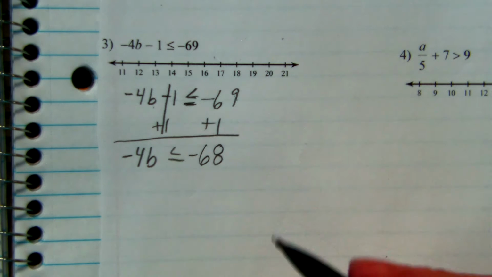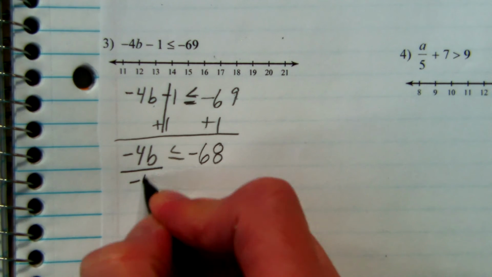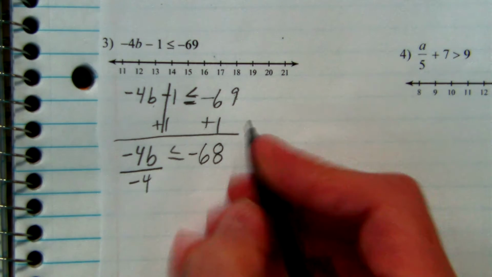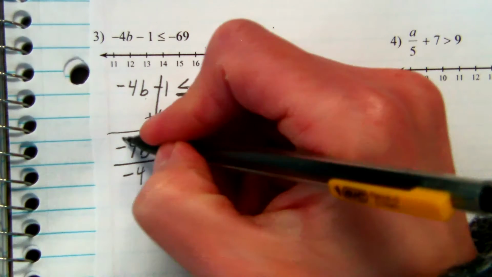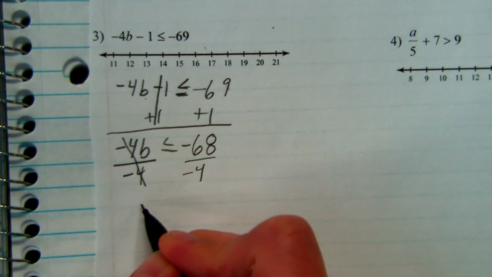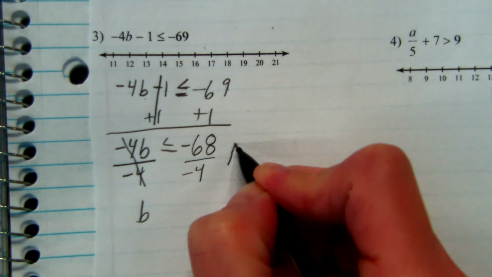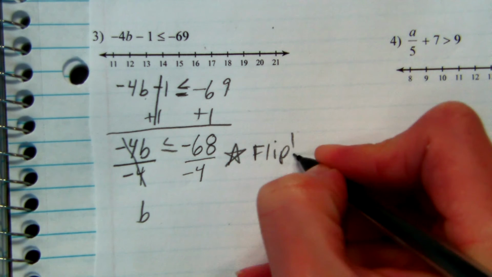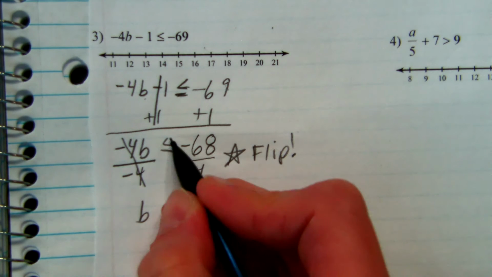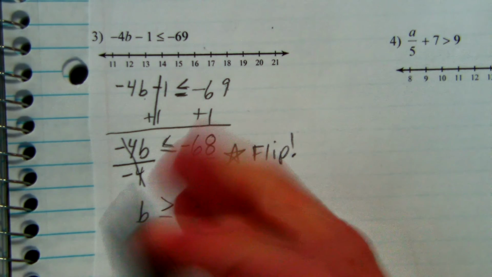Jaden. Would you divide by negative 4? You would divide by negative 4. That's how we get the coefficients off of the variables, is by dividing usually. So that gets rid of this, leaves b alone. Now, we divided by a negative. So I'm going to put a little star next to that. We need to flip the symbol because we divided by a negative. So if it's less than, we're going to change it to greater than.